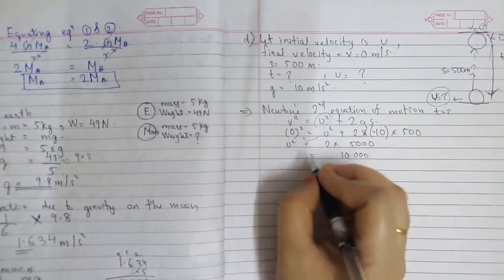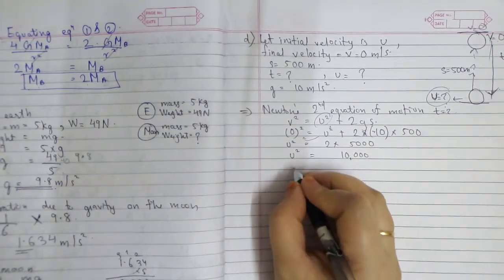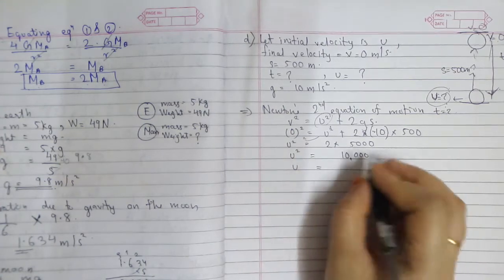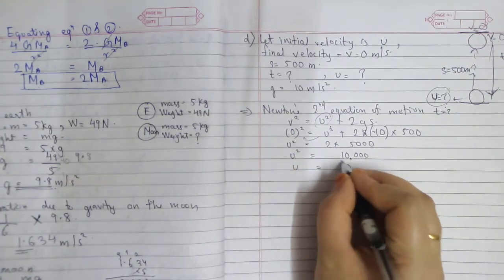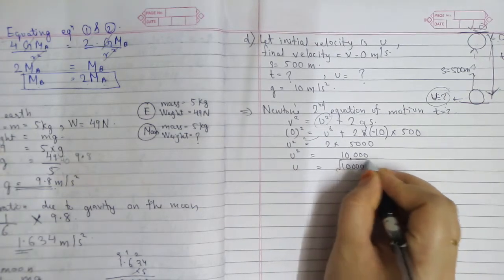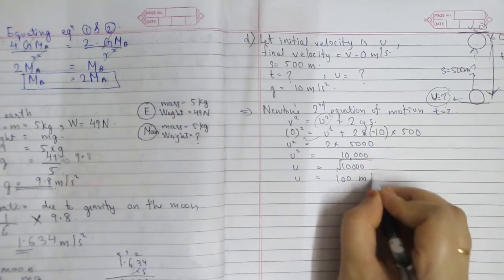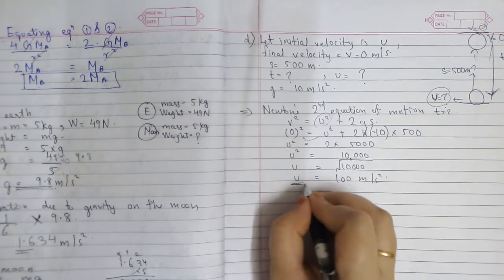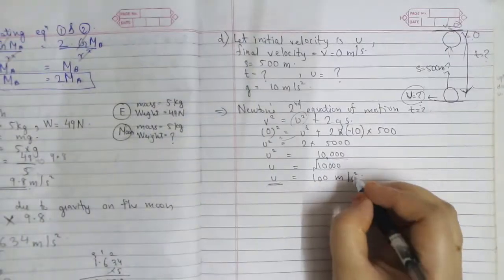So u square is 10,000, so u will be equal to the square root of 10,000. So u is equal to 100 meter per second, not square, per second.